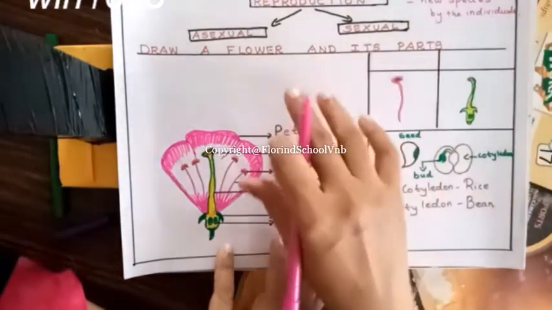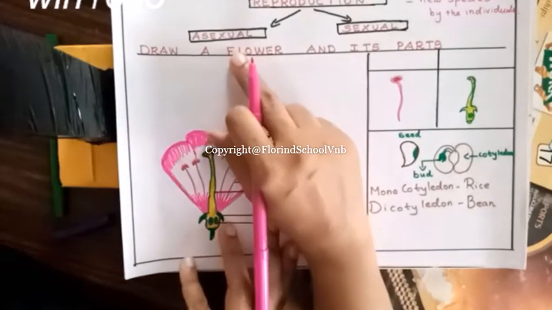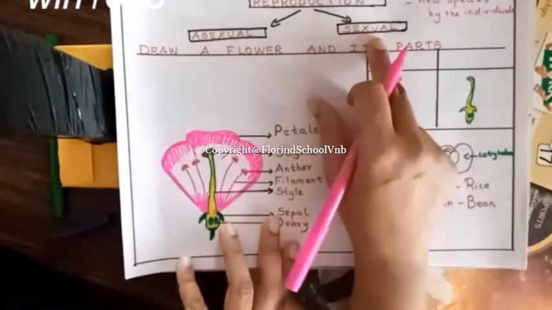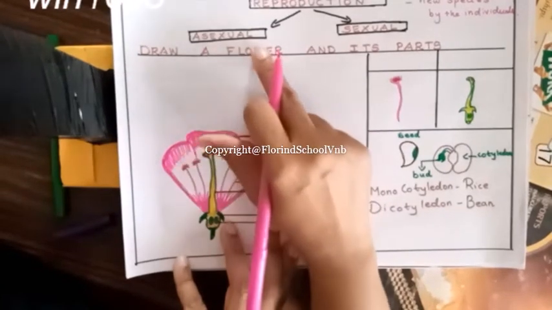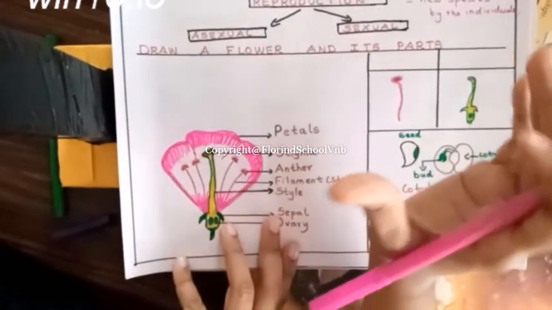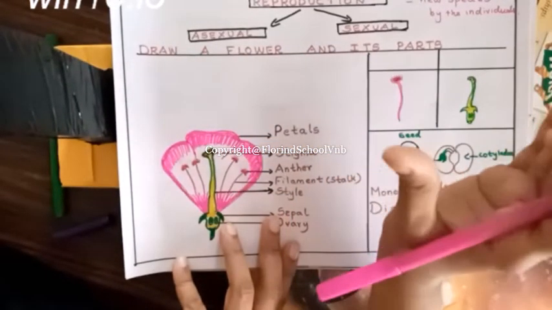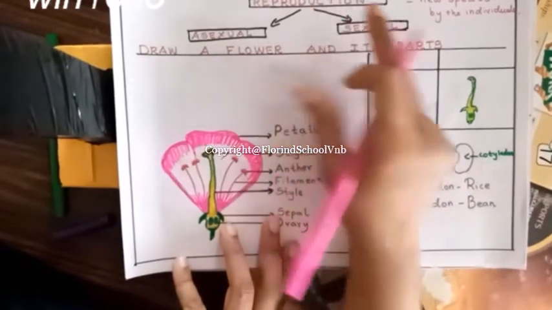Okay, now shall we see what are the two types of reproduction? Asexual reproduction and sexual reproduction. In plants, asexual reproduction takes place. The main part of the plant is the flower, which helps in reproduction.